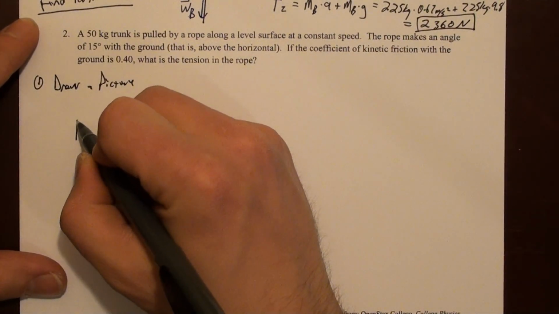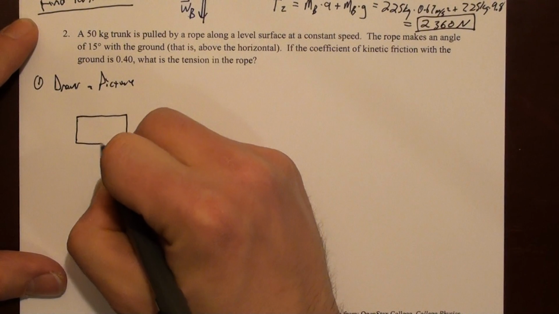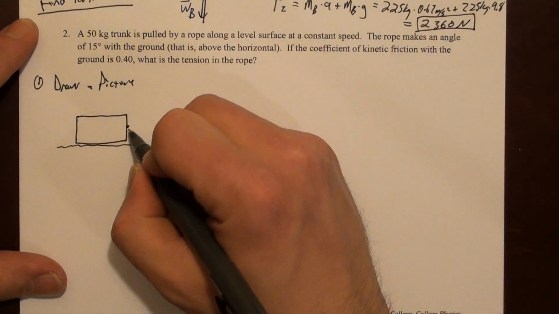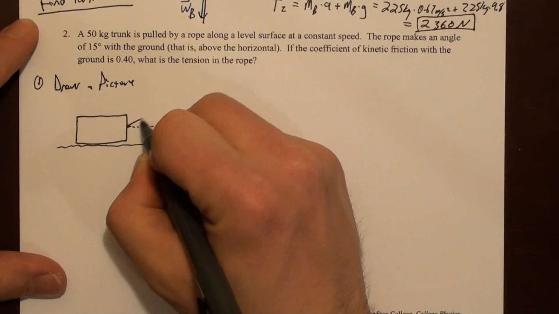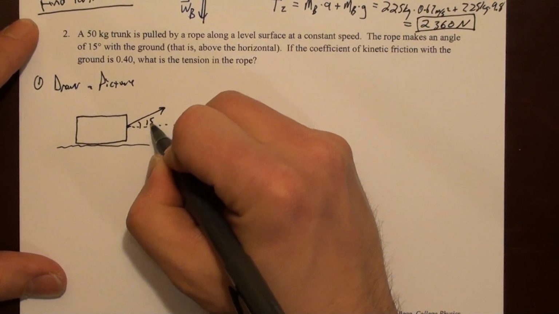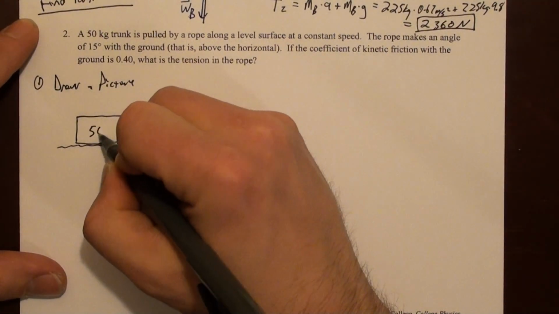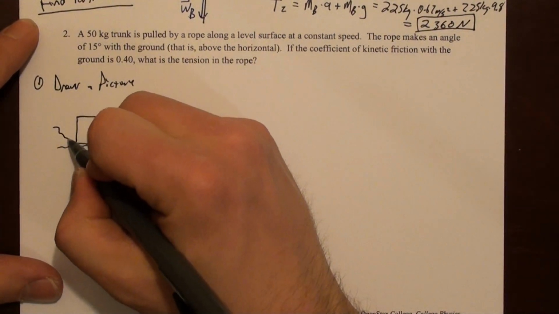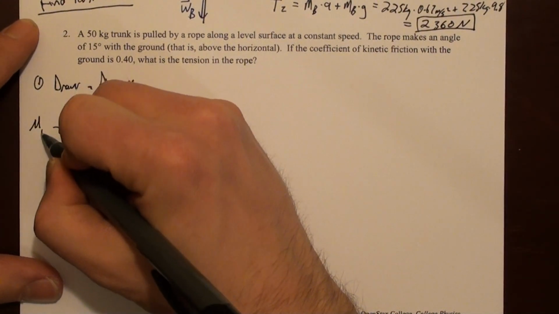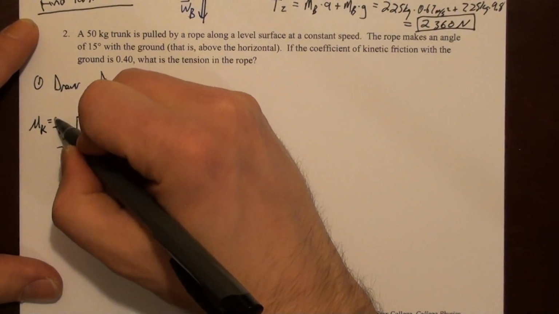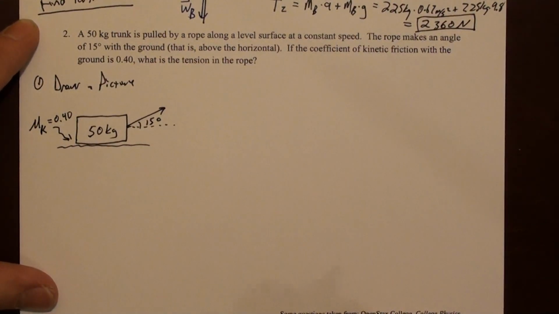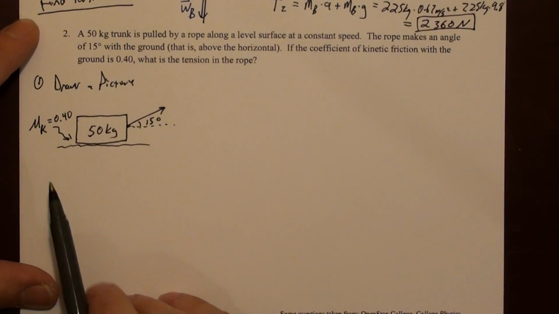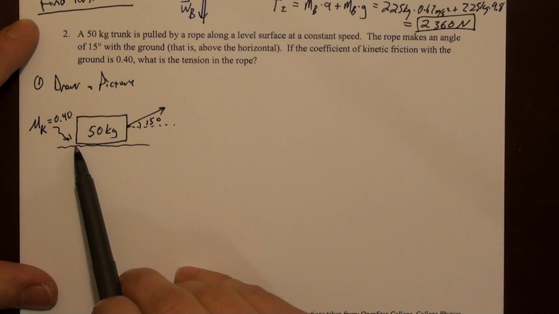So we have some trunk, and it's being pulled at an angle of 15 degrees. It has a mass of 50 kilograms, and the coefficient of kinetic friction, mu sub k, is 0.40. So I draw this little curly arrow pointing at the interface, just to remind myself that there's friction there.